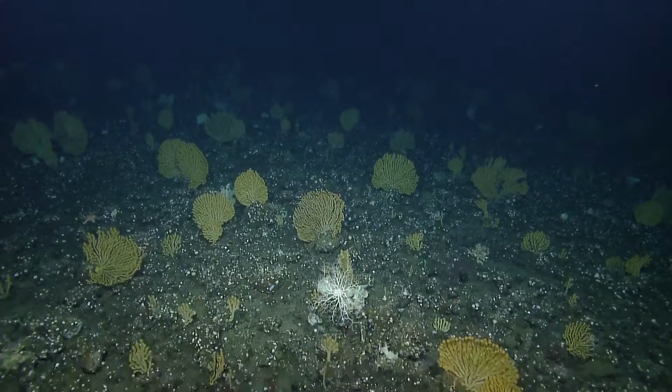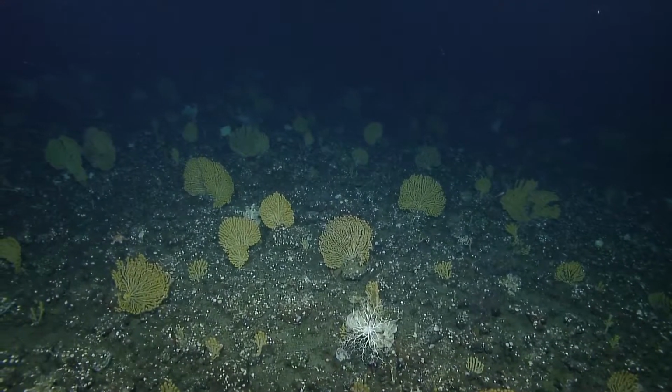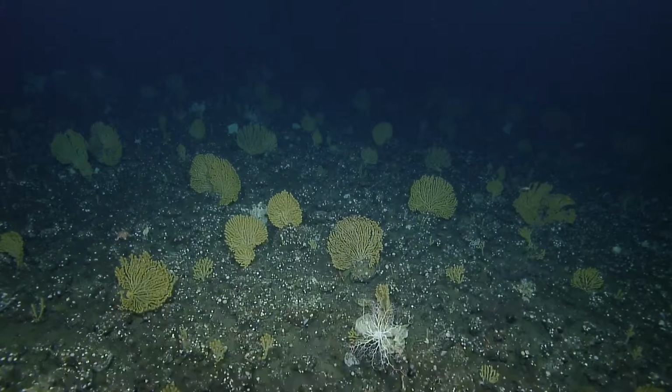I'm really enjoying this view from Argus, with the squid coming and going.